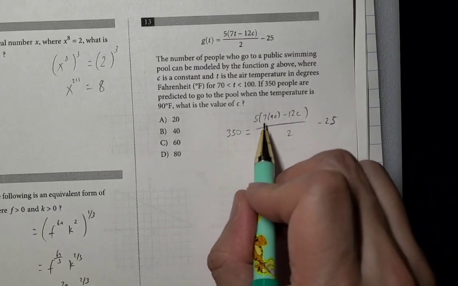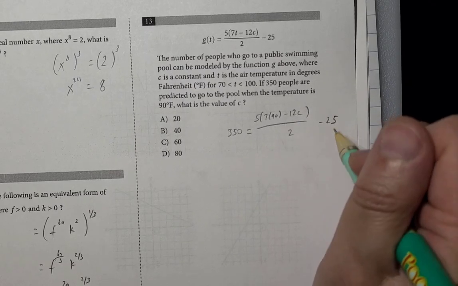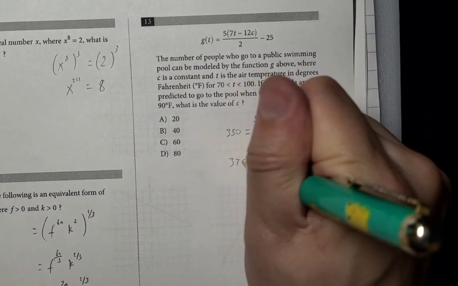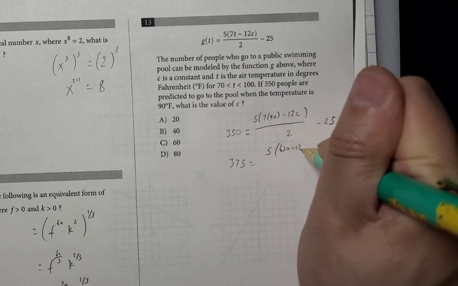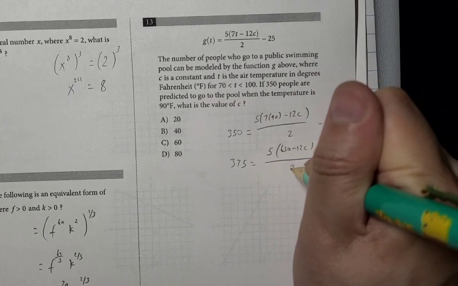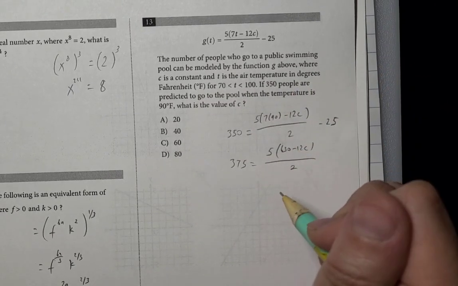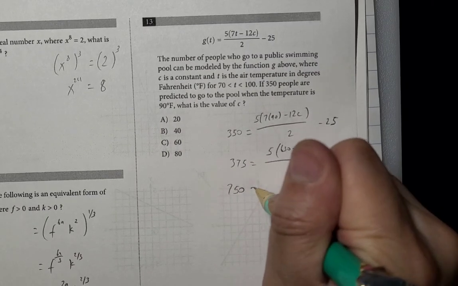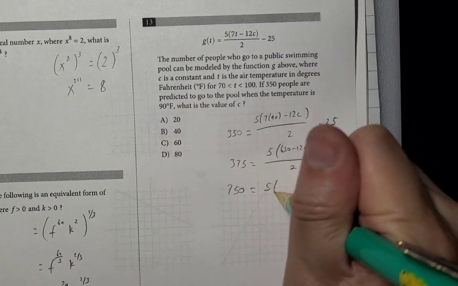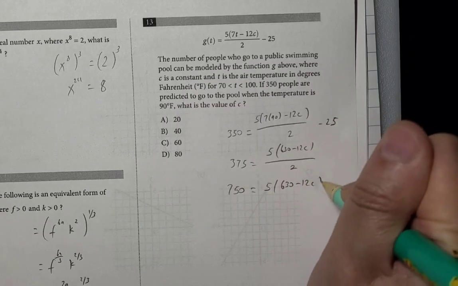There's a common mistake where you just multiply it to this. That's not right. So let's add the 25 first. 375 would be 5 times, that's 630 minus 12c over 2. So now let's multiply by 2 on both sides. This would be 750 is 5 times 630 minus 12c.